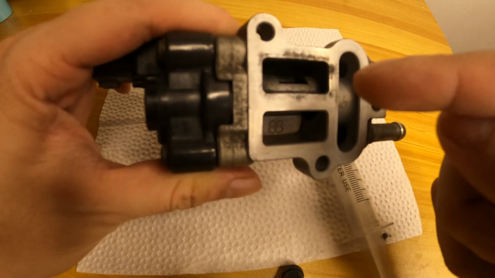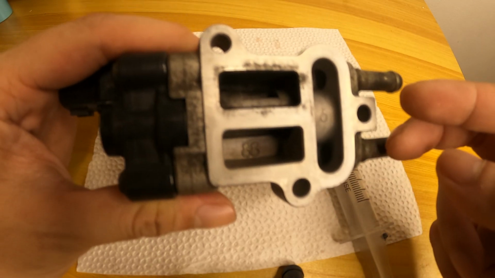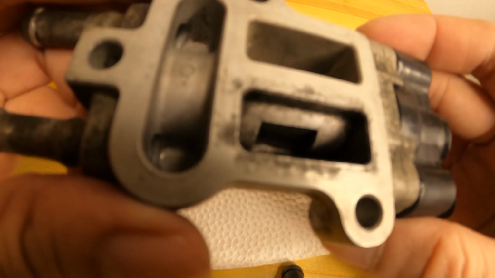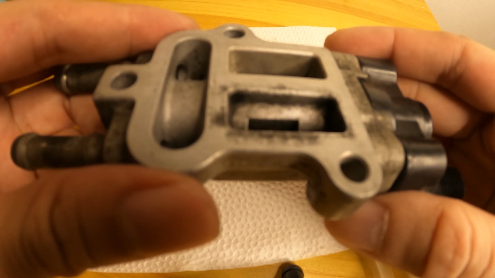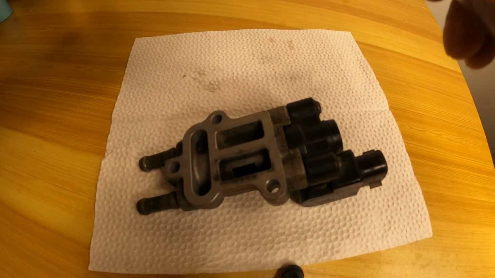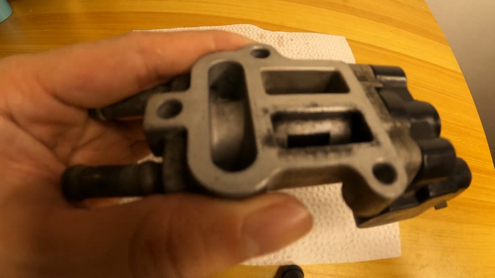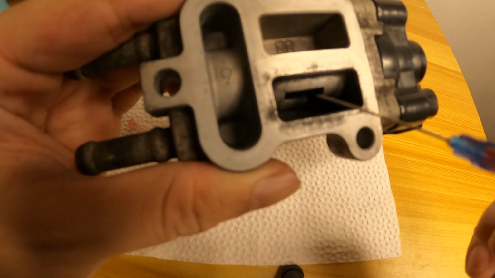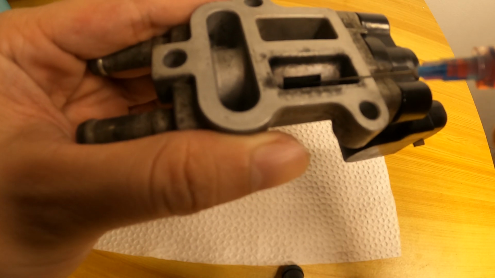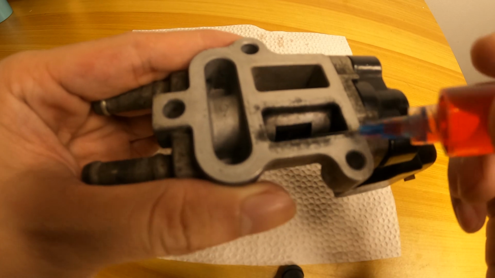We need to lubricate the flopper to make the flopper easier to flop, with no resistance. So this is the flopper. I hope you can see the flopper there. I'll try to move it so you can see. Now the flopper is hard to move. I'm trying to open it but it's not working.